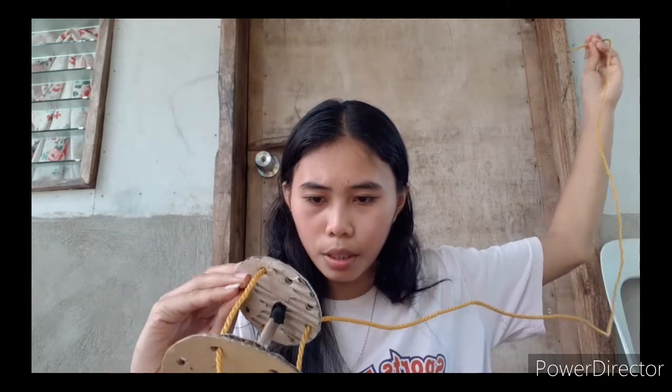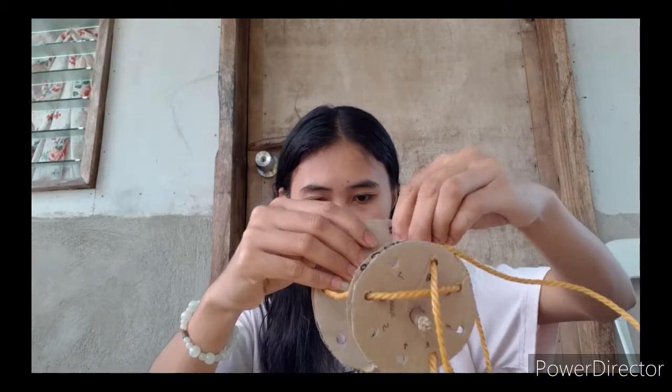And enter again at segment number 8. And then enter again at slot number 5.